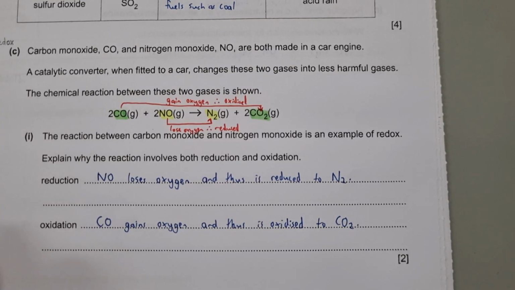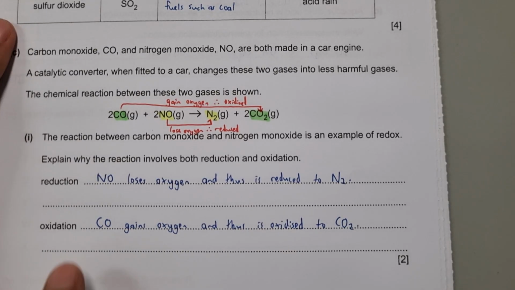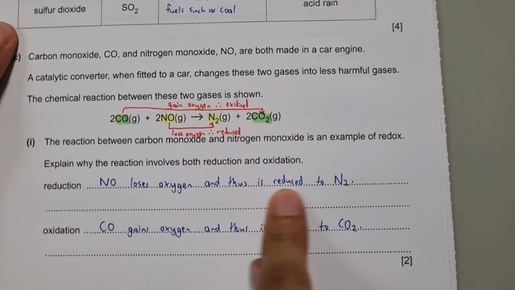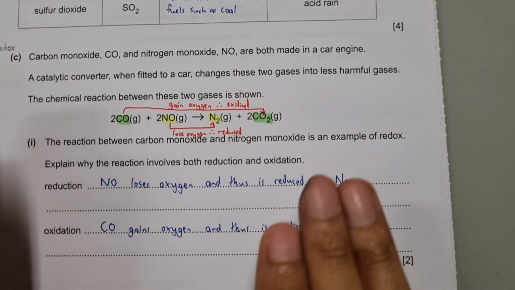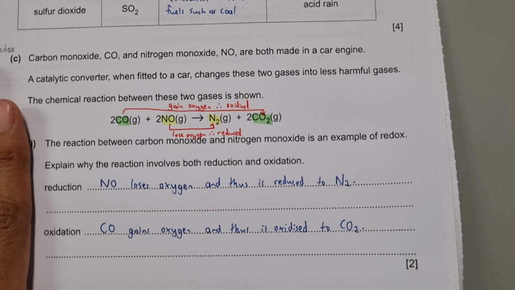So I would rather just explain using oxygen. Also the question is not being restrictive. It didn't say that you must use oxidation state or oxidation number, so either method is fine.